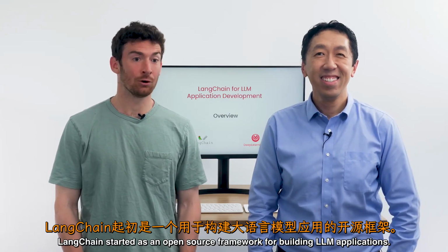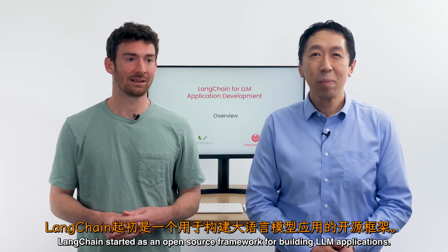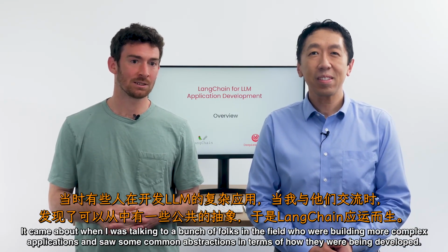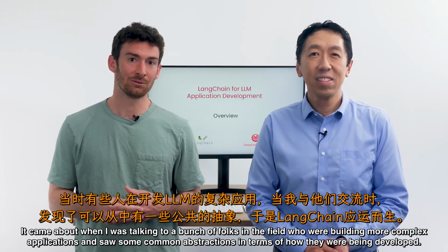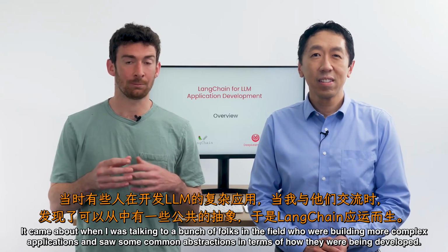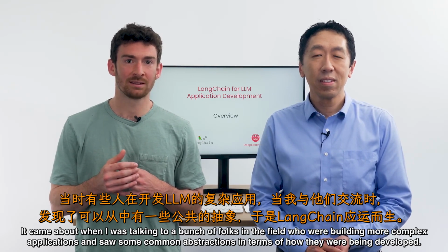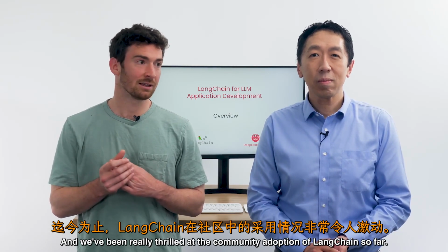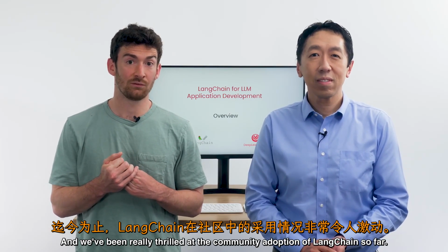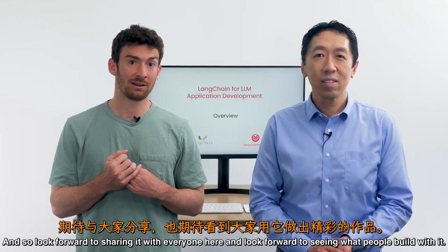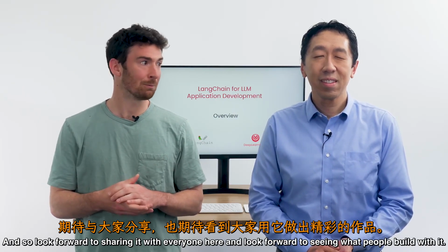LangChain started as an open source framework for building LLM applications. It came about when I was talking to a bunch of folks in the field who were building more complex applications and saw some common abstractions in terms of how they were being developed. And we've been really thrilled at the community adoption of LangChain so far. And so look forward to sharing it with everyone here and look forward to seeing what people build with it.